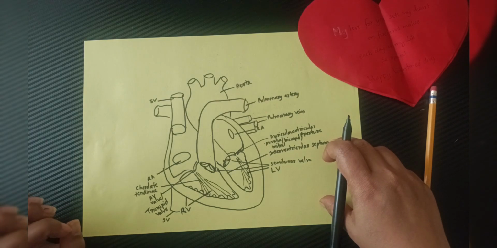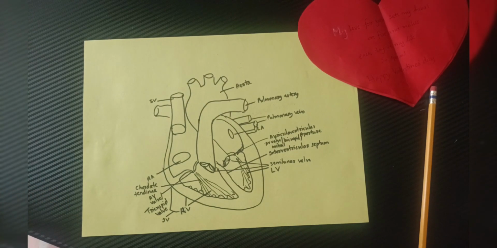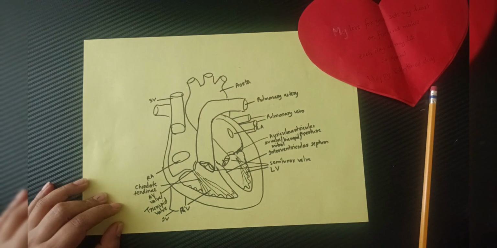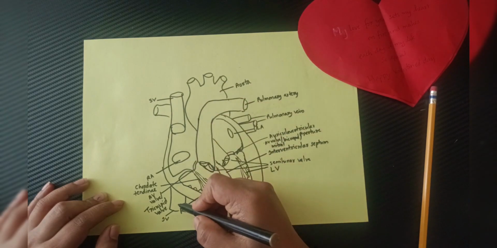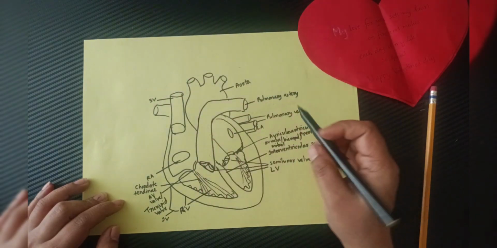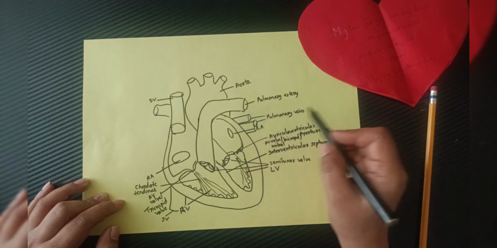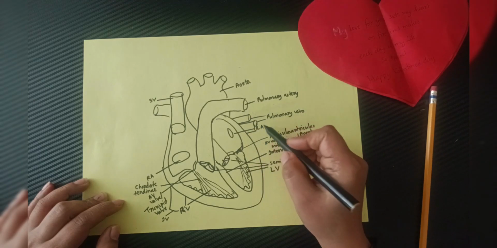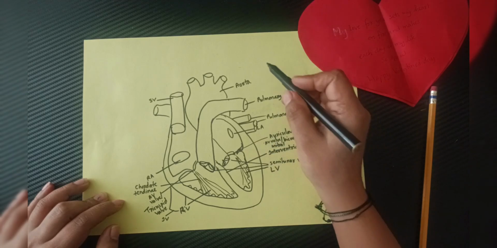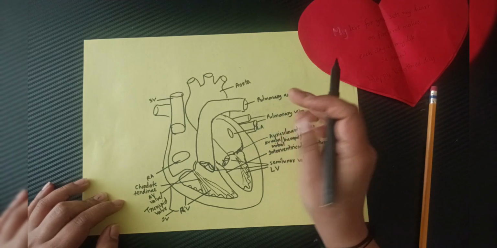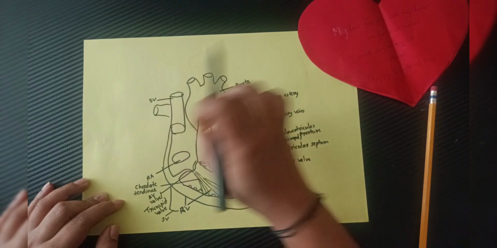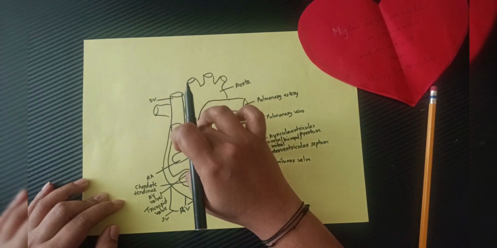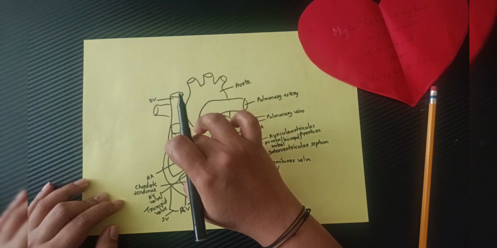Now I am going to give an overall idea about how the heart works. We already said that the superior vena cava and inferior vena cava collect deoxygenated blood from the body parts. At the same time, the pulmonary vein carries oxygenated blood from the lungs into the left atrium, and the vena cava transfers the deoxygenated blood into the right atrium.